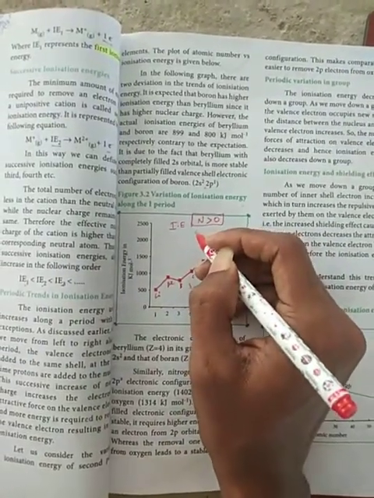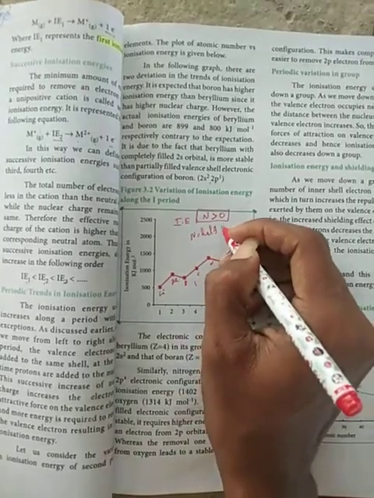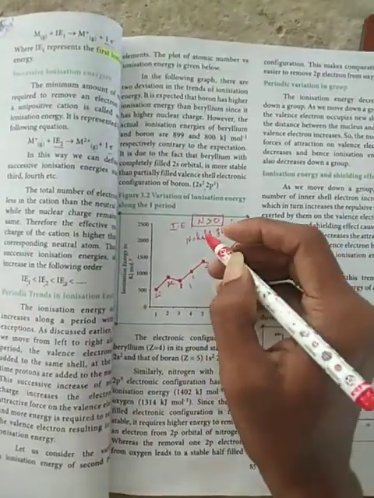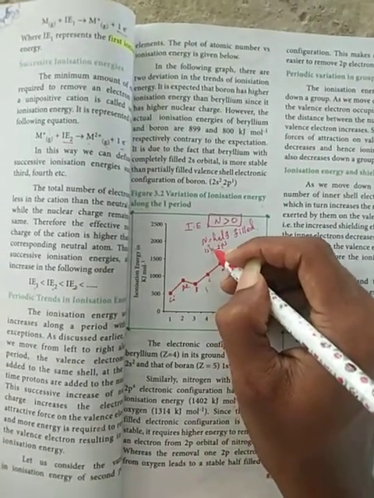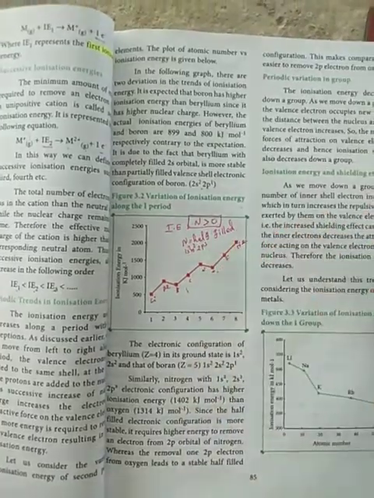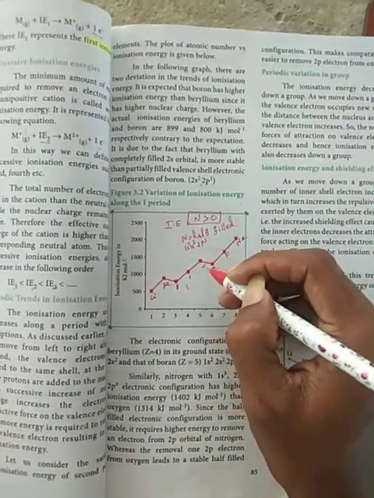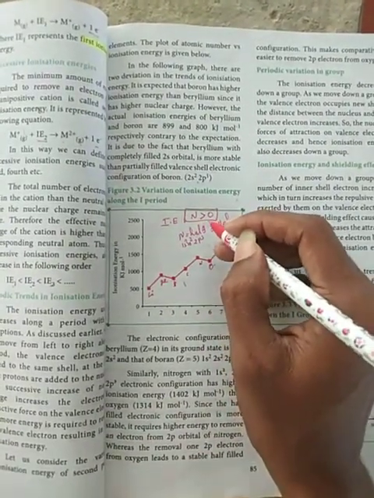Nitrogen has the outermost configuration 1s2 2s2 2p3. So compared to oxygen, nitrogen has a greater ionization energy.